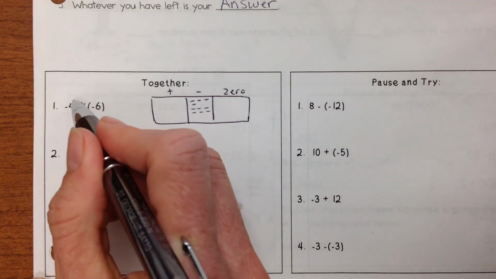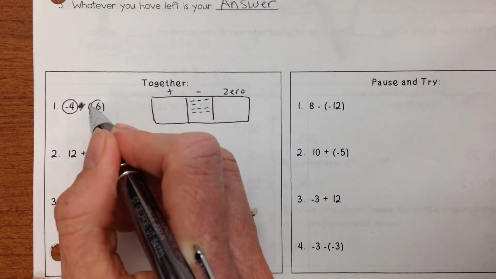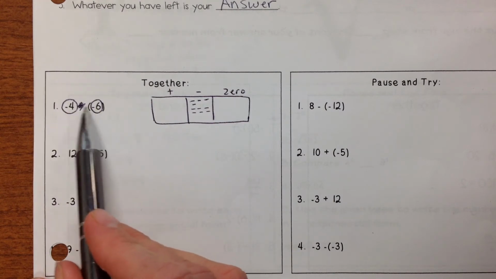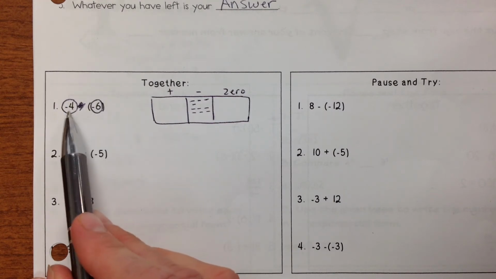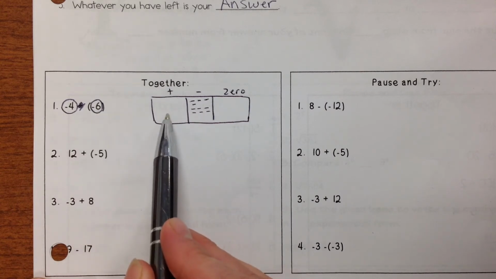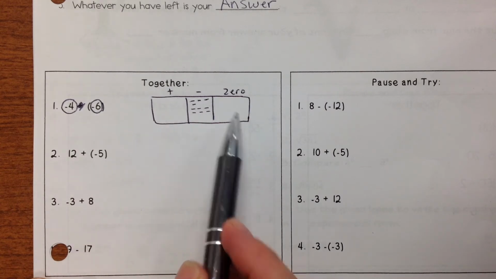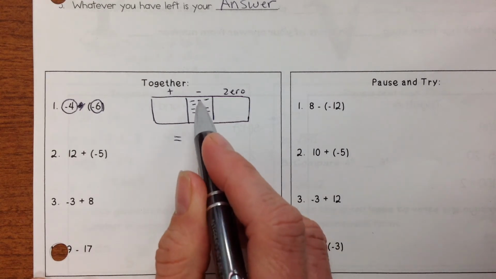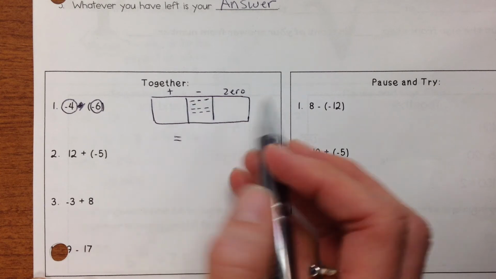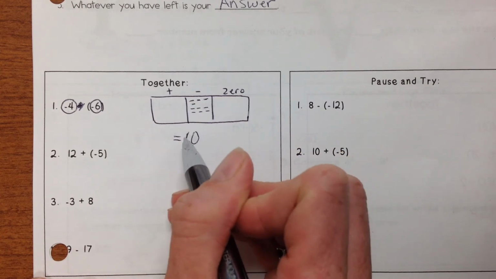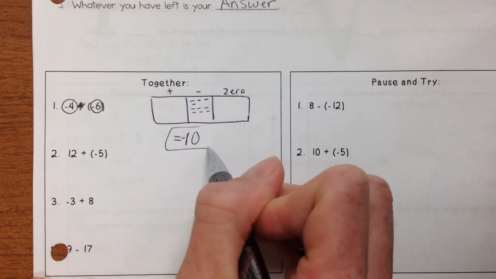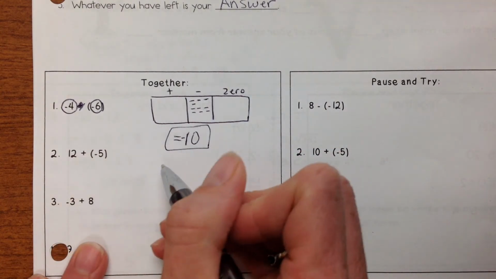Now, oh, I forgot a step. I forgot to circle. That's important. Okay, I'm getting ahead of myself. So don't forget to circle, because you need to see that that's the sign that goes with the number. So this is 4 negatives and 6 more negatives. Now, I don't have any positive, so I can't make sea of zeros. So my final answer here is just these inside my negatives. So I have 6, 7, 8, 9, 10 negatives, and don't forget to put that negative sign with it. Okay, this one.